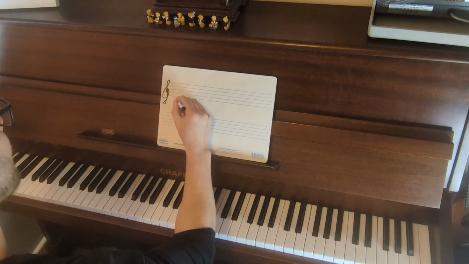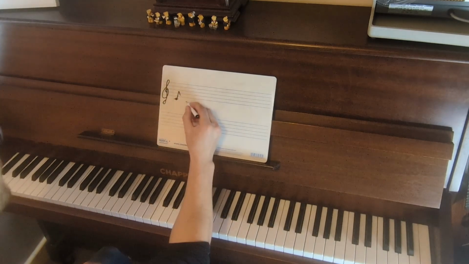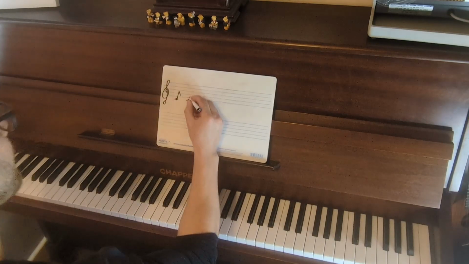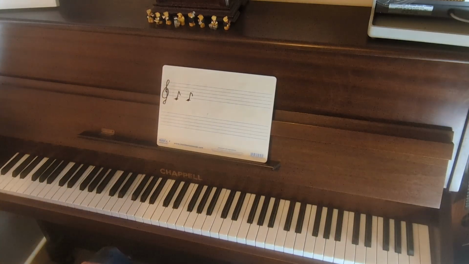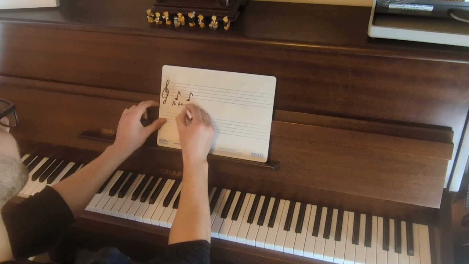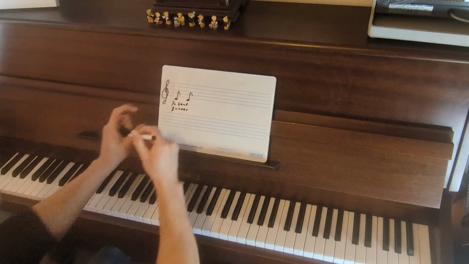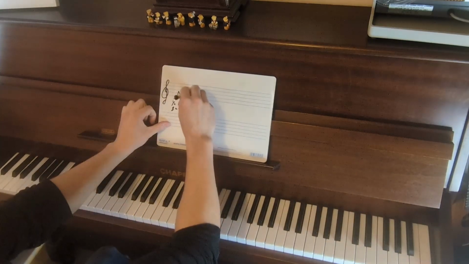Let's start off with this. So, looks very similar to our crotchet, except it's got a little dash down the side. Sometimes you might see it with a little curved line like that. But either way, that is called a quaver, and that is a half beat note. So a half beat or a quaver.